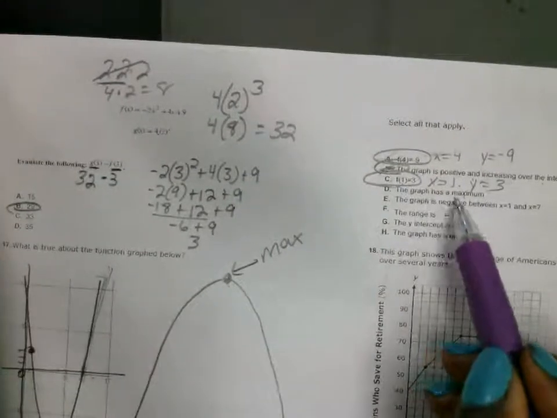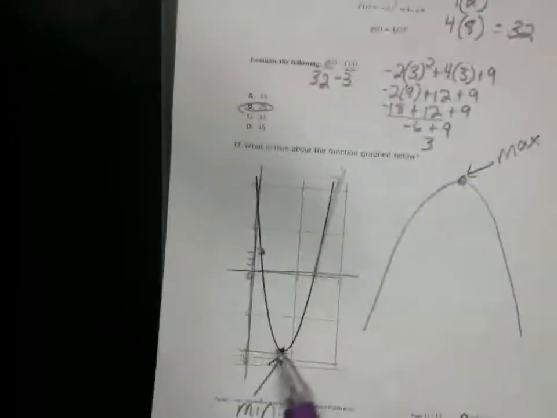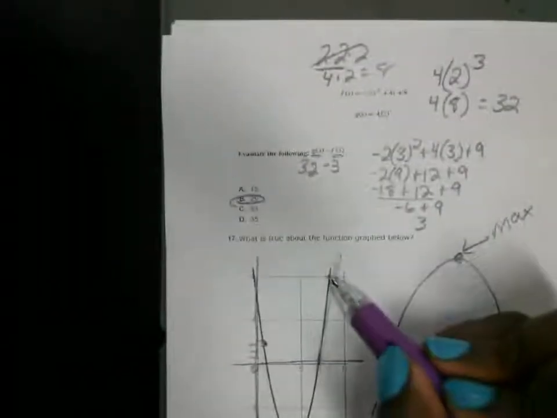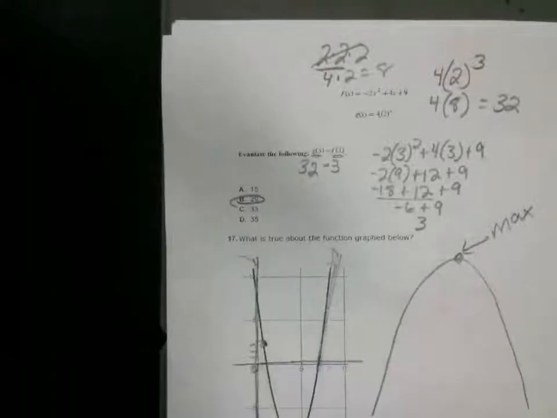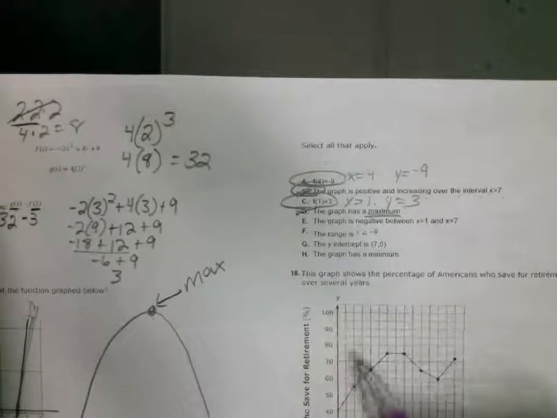And it says this graph has a maximum. It does not have a maximum. It has a minimum value. It doesn't have a maximum. You see, it doesn't have a maximum because it's going on forever anyway. So it has a minimum, but it doesn't have a maximum. Okay? So D is wrong.